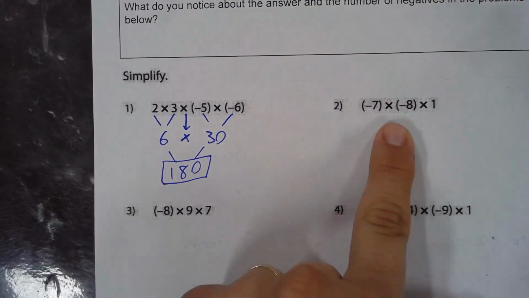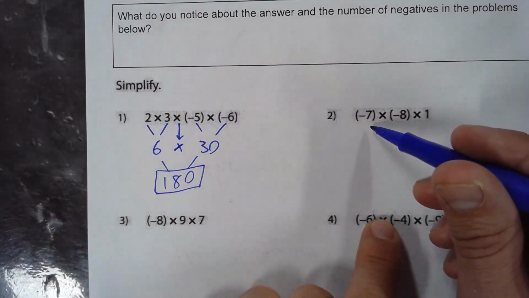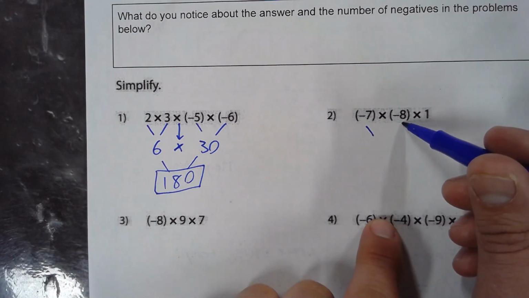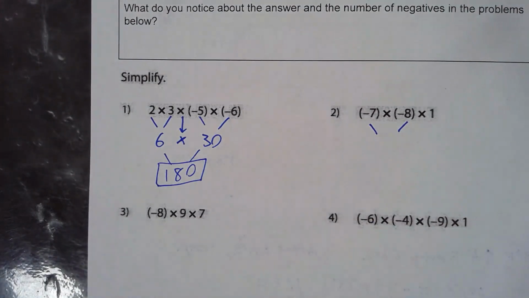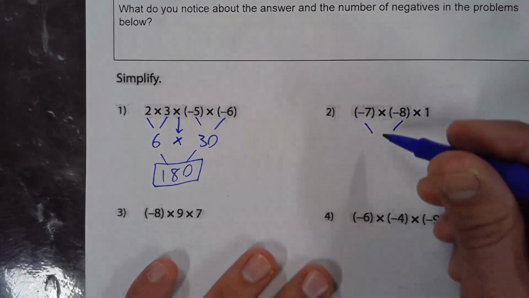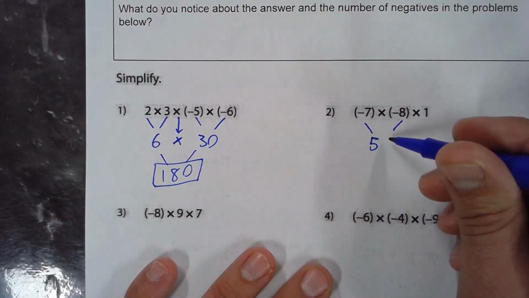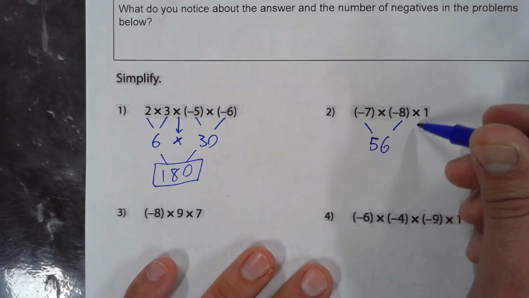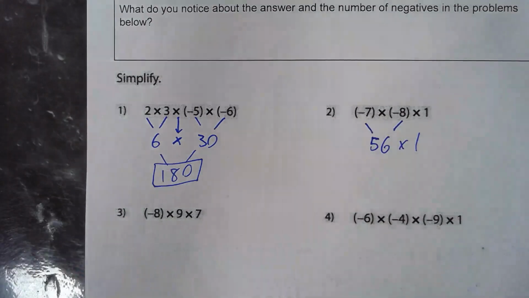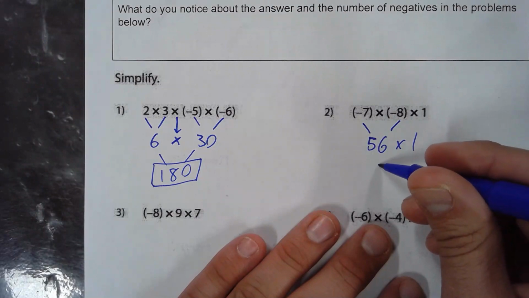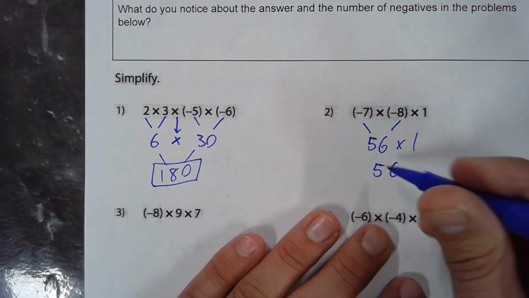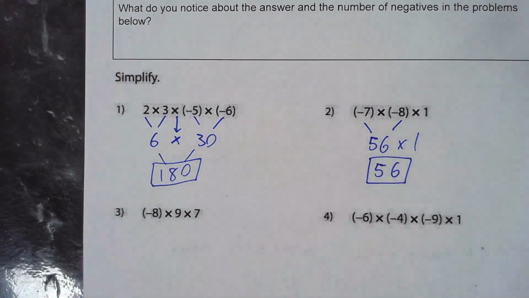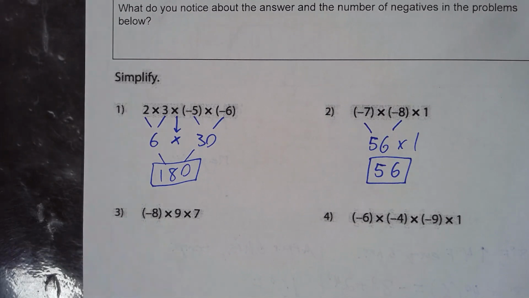Okay, I'll do the same thing for number 2. So let's just take the first two numbers, -7 and -8. 56, right. Two negative signs make it a positive. And then bring down that times 1, and it's still 56, because anything times 1 is itself, right? It's much better? Okay. Alright, so you guys can try the next 4 on your own. Oh, I already know the answer to number 6.